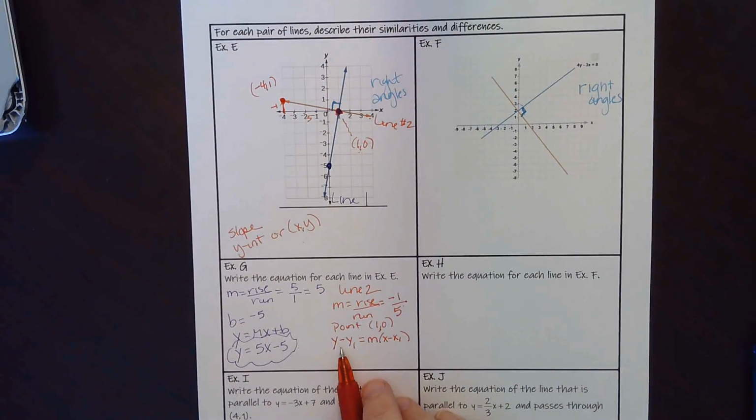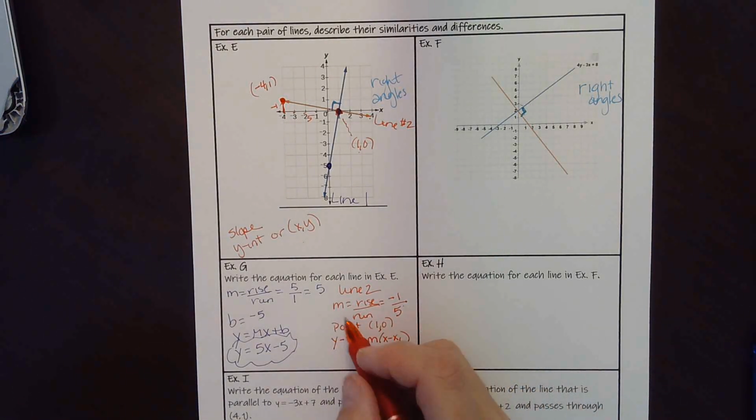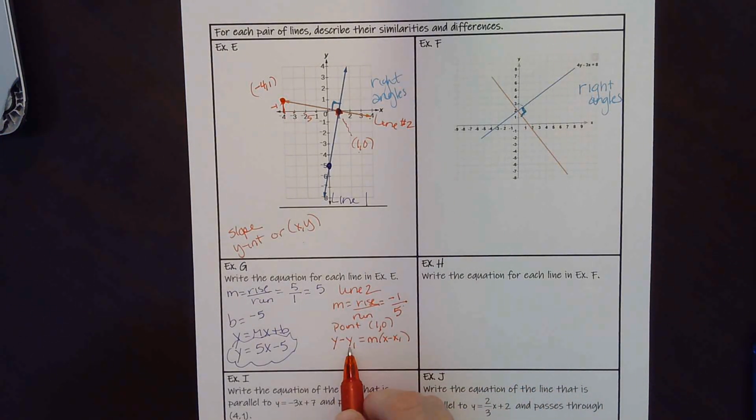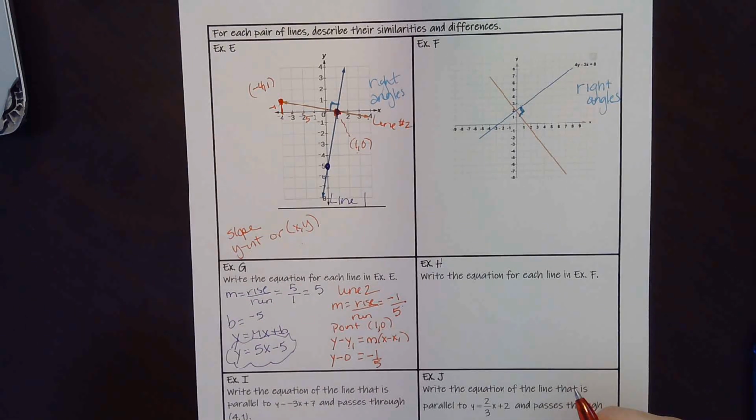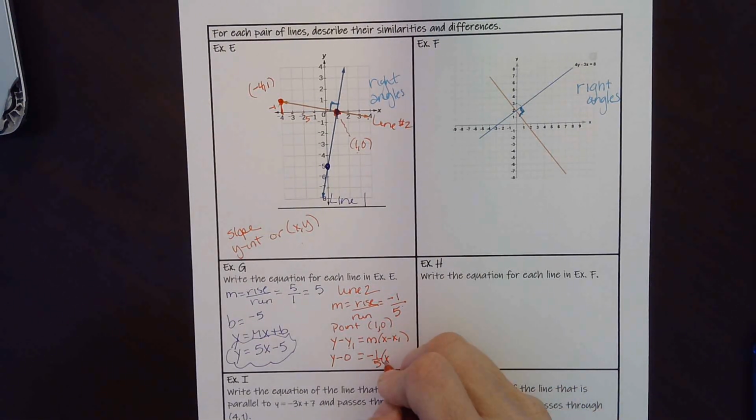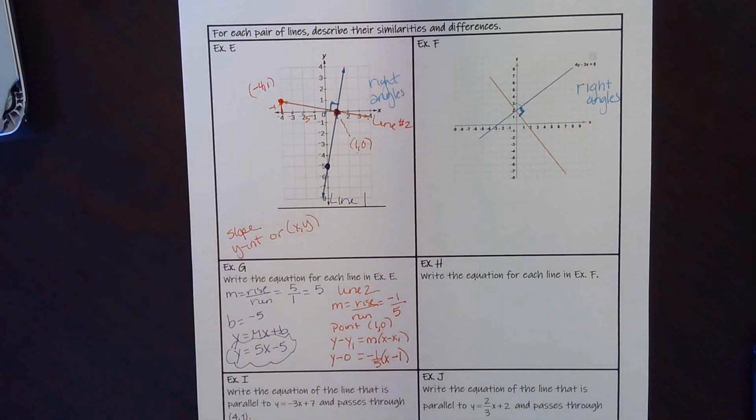So I have y minus y1 equals m times x minus x1. So what is the y value of the point? And that would be 0, equals the slope is negative 1/5 times x minus the x value of the point, which is 1.